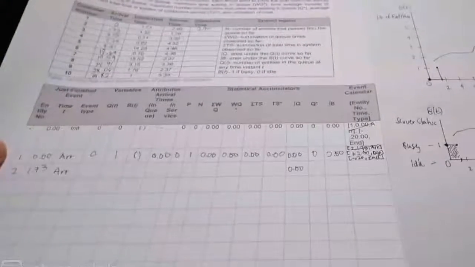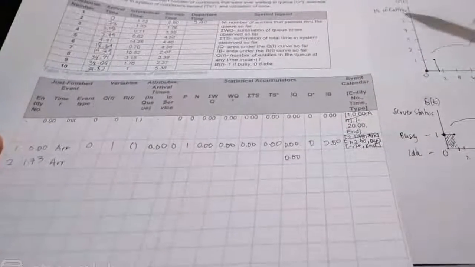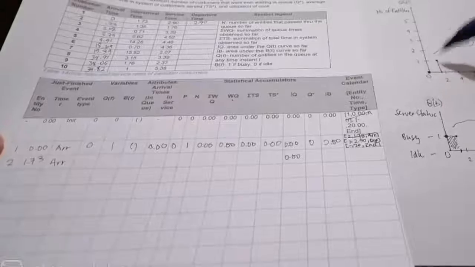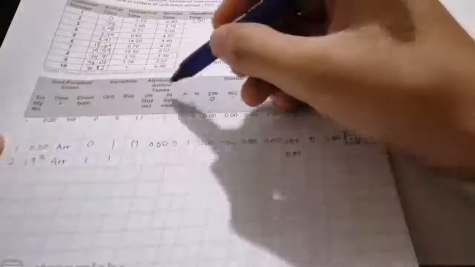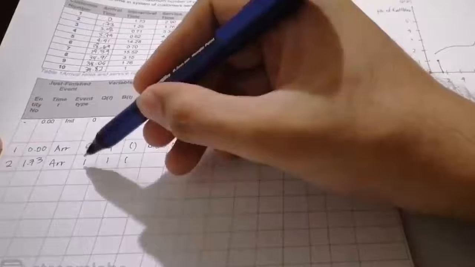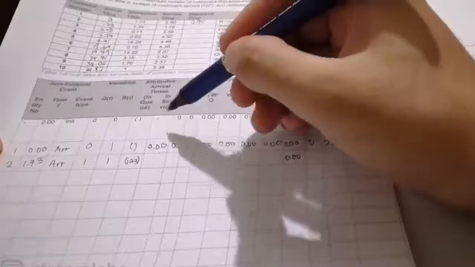So, based from this graph, sa number of entities natin sa queue, 1 na. Sa BT naman natin, 1 pa rin. Ayan. And then, dun sa arrival times in queue, ay si customer number 2. So, ang arrival time, ilalagay natin 1.73. And then, sa in-service, ay si customer number 1, arrival niya is 0.00.